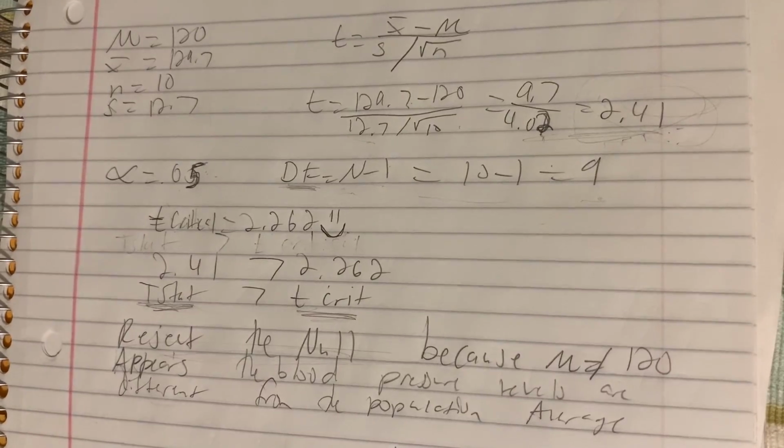Okay. So now we have all the values in the formula. That makes sense, right? You remember how to remember them all? Mu, X bar, n, standard deviation.